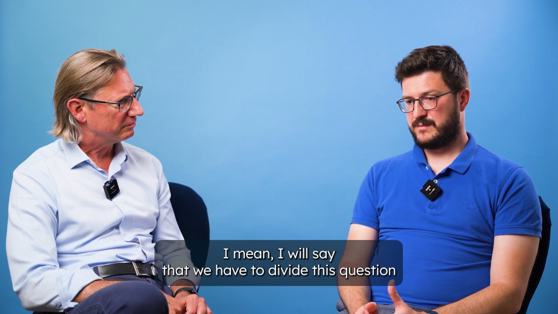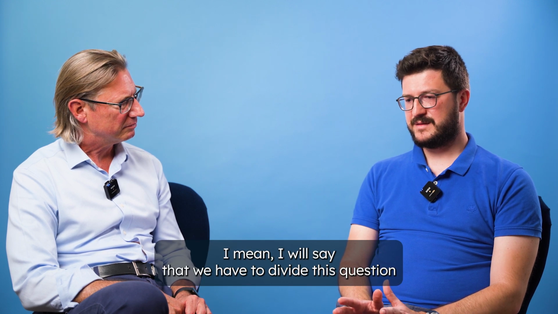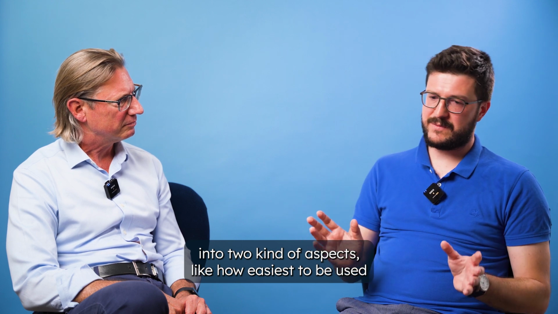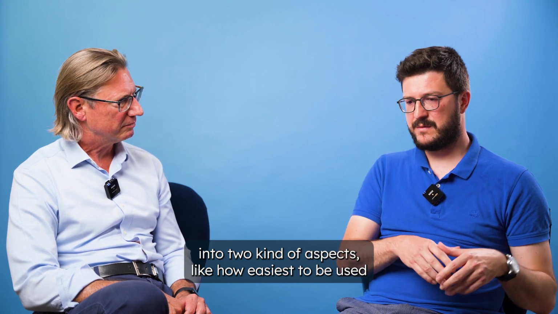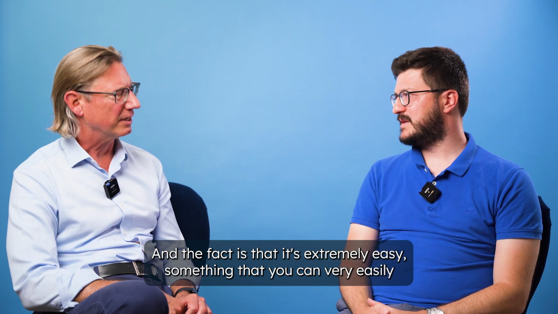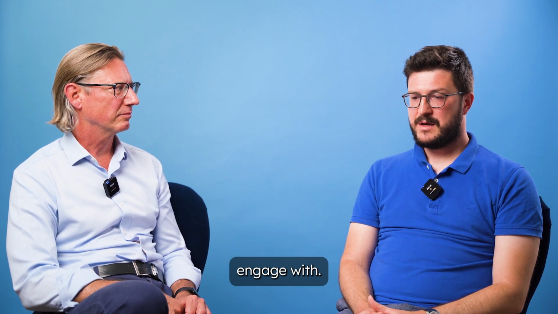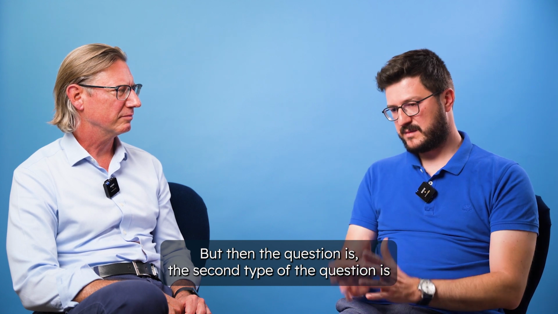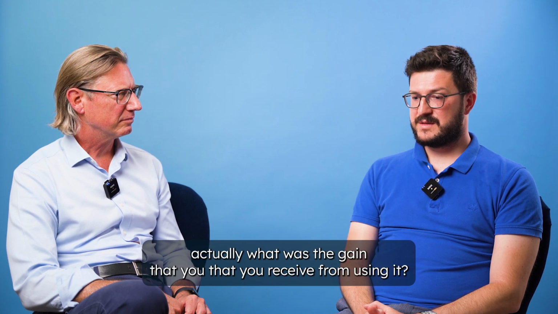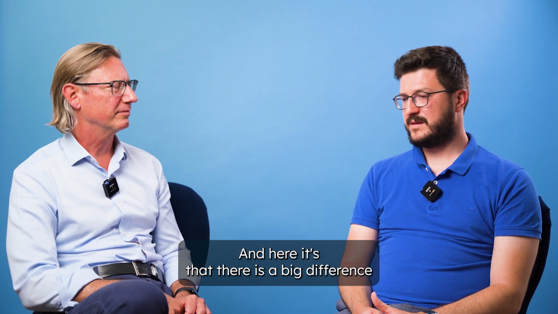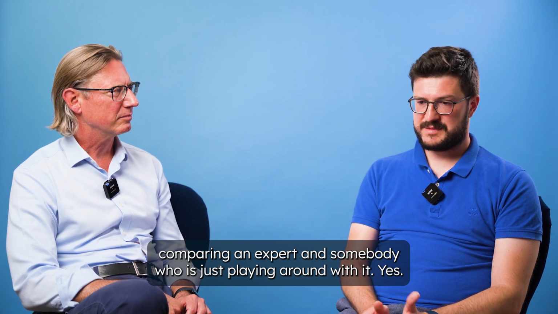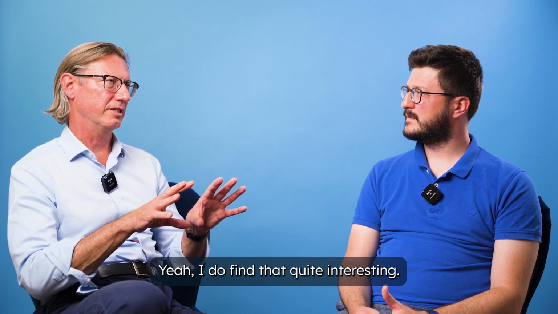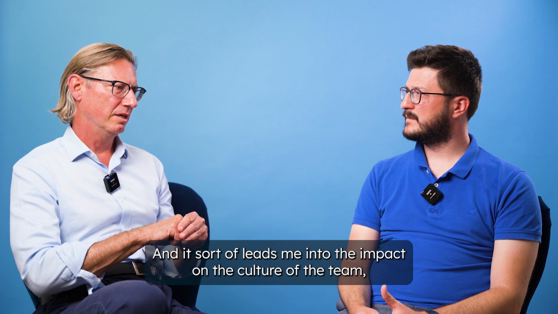The reason is that we have to divide this question into two aspects. How easy is it to use? The fact is that it's extremely easy; it's something you can very easily engage with. But the second question is what gain you receive from using it, and here there is a big difference between an expert and somebody who is just playing around with it.